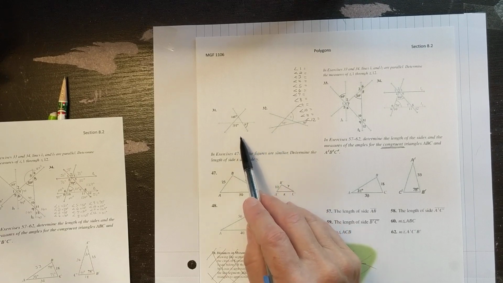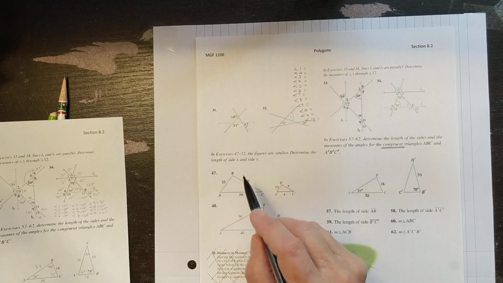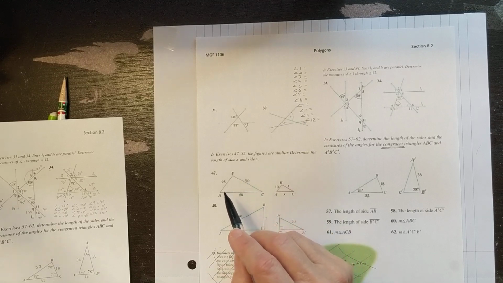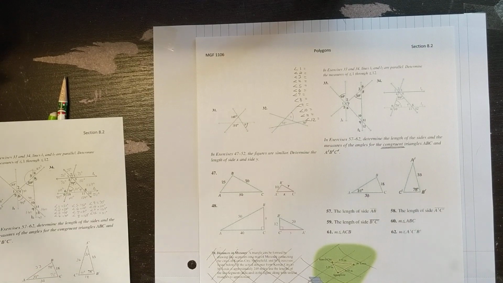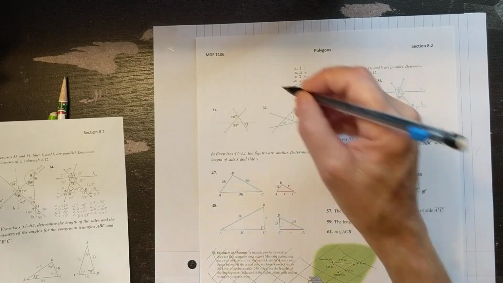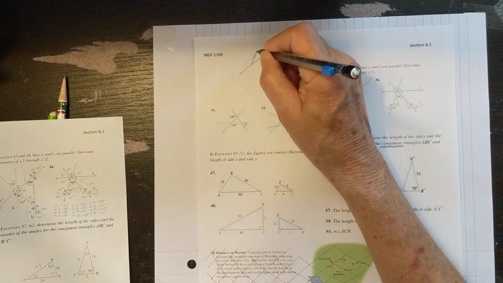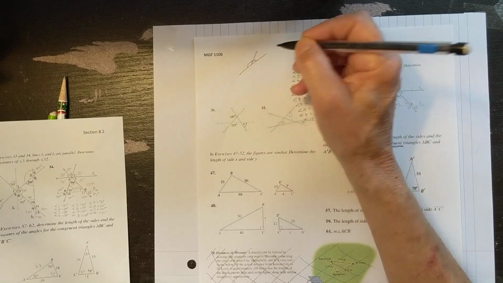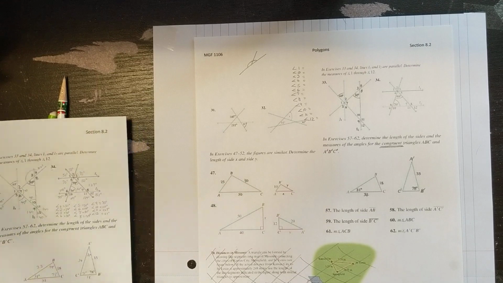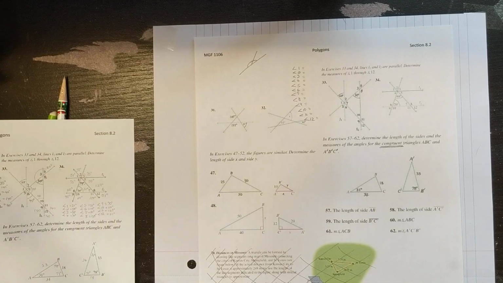But 31, we have to find the measure of x. So what we're going to do is use our knowledge of triangles, and we know that the sum of all the angles of any triangle adds up to 180, and we know that if there's two angles that form a straight angle, those are supplementary, so they add up to 180. So we can begin to pick this thing apart.